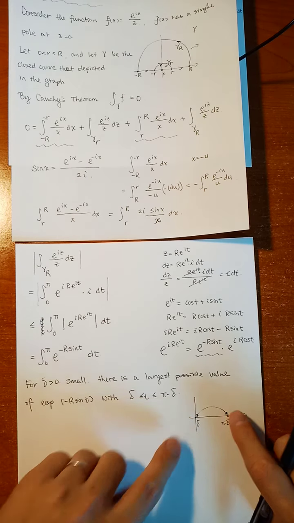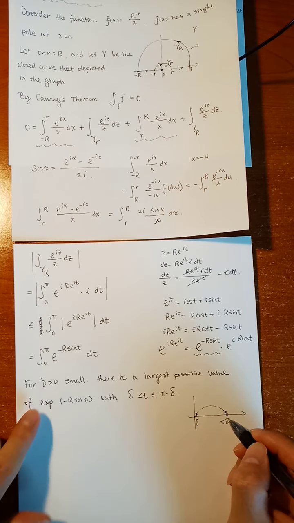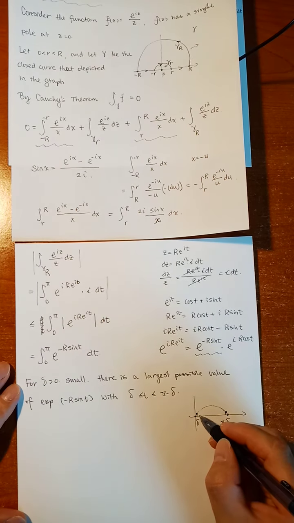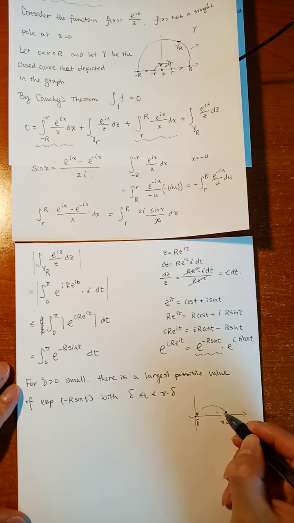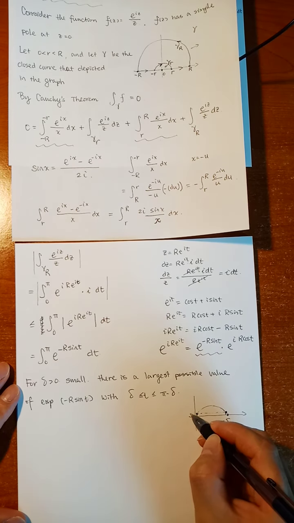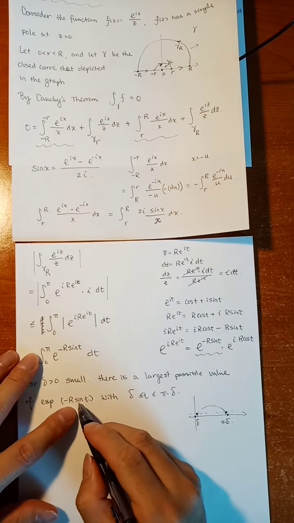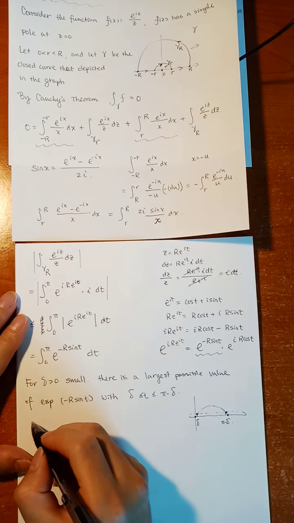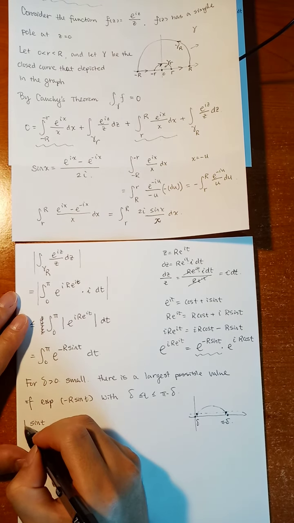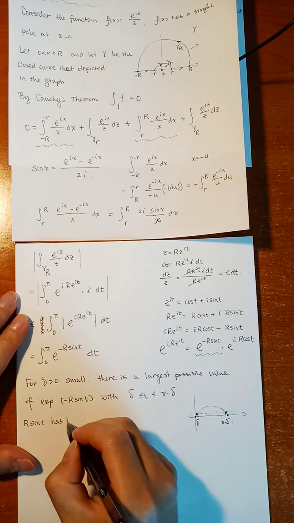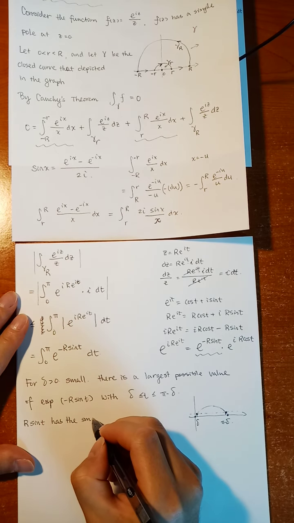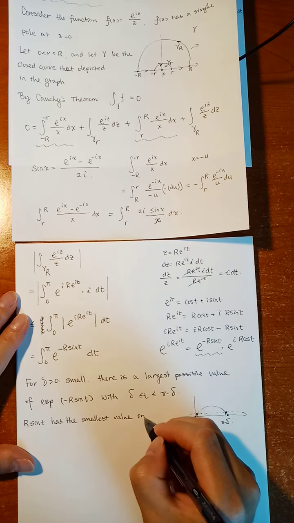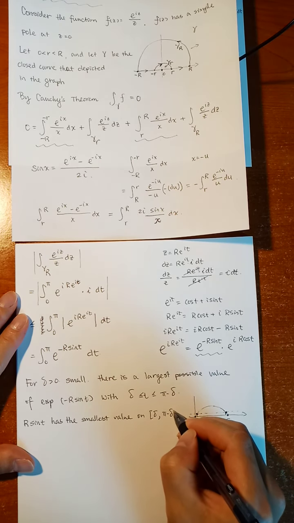When we remove these zero points, you have the smallest value of sine t. Times R is the smallest value, but with the negative sign, it's the largest value. So R sine t has the smallest value on this domain from delta to pi minus delta.